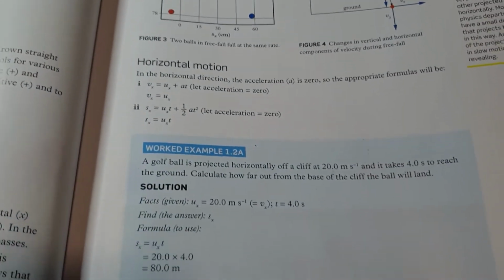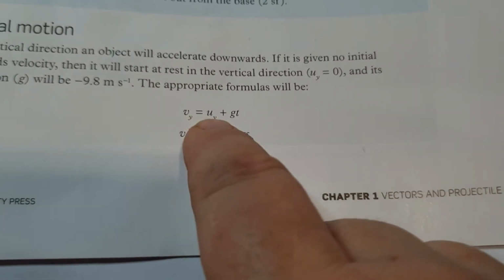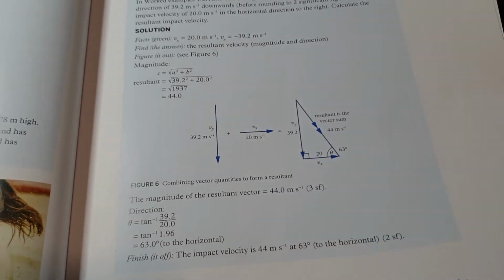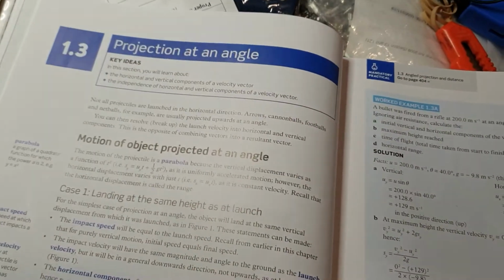Won't worry about all these simple little ones. Your textbook uses the subscripts, but at least it puts them in the normal order. V equals U plus AT. I have no idea why your syllabus has done it backwards. I've never seen it in all my years like that. Right, these are pretty straightforward. We know all about splitting vectors apart and putting them back together. I think we've done plenty of those examples.